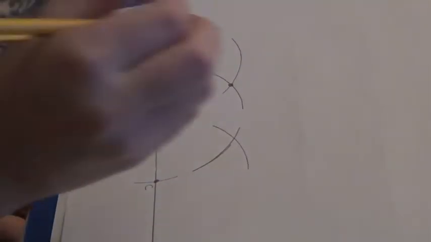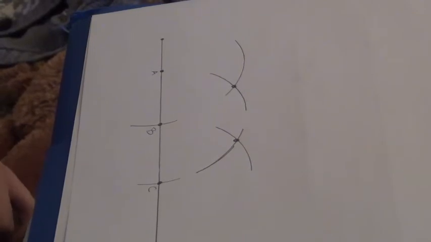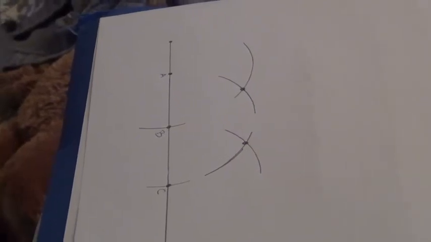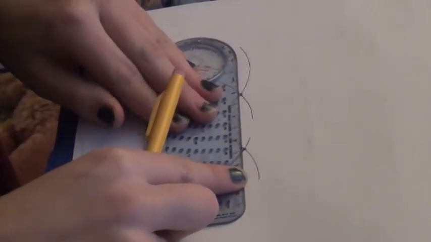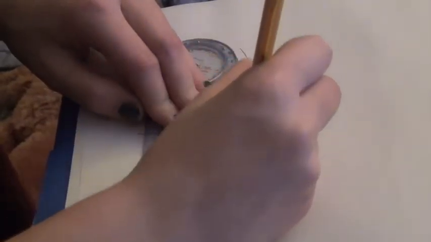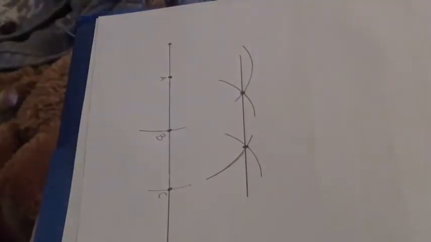Put a point where the 2 arcs intersect. Connect the 2 points of the intersected arcs with a straight edge. This new line is your parallel line.